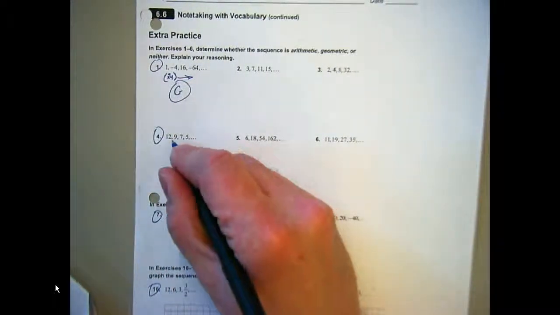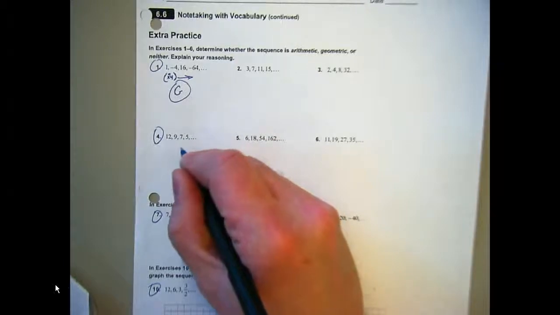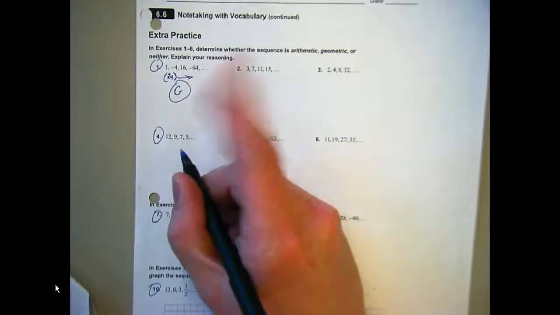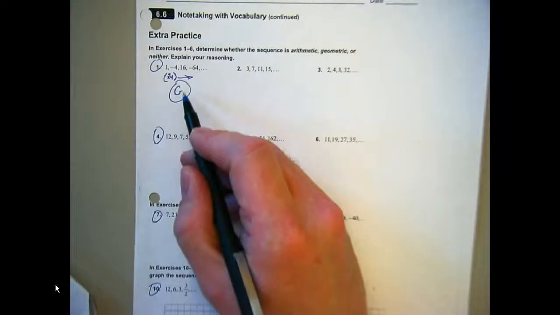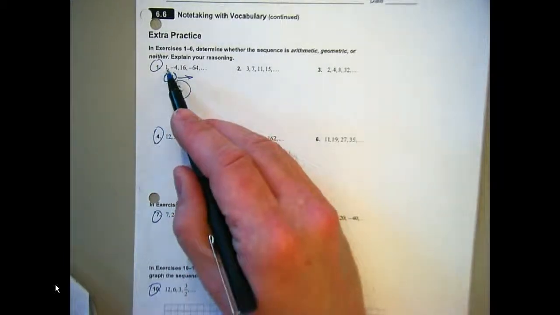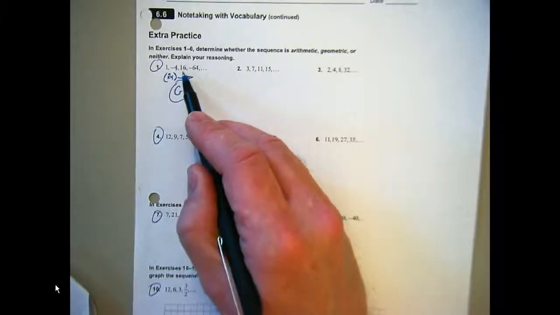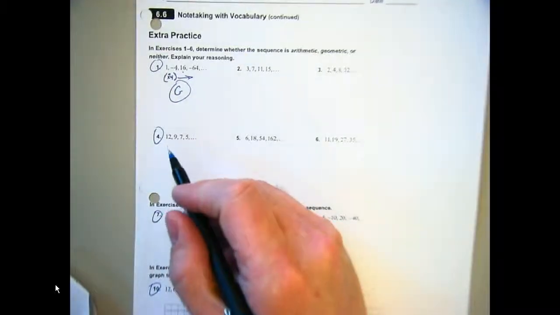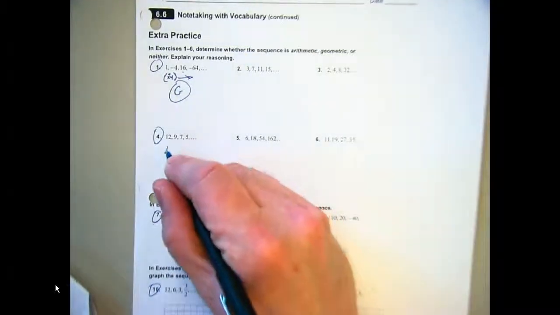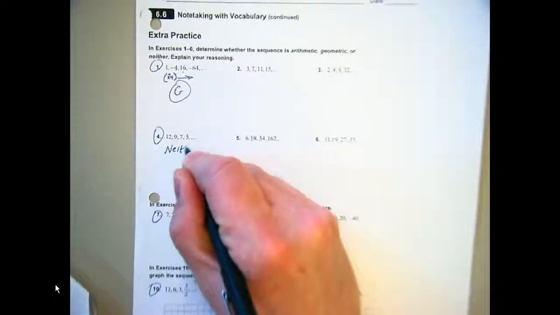Number 4, are we adding a common amount or multiplying a common amount? Yeah, what's your question on the first one? Yep. So when I multiply 1 by negative 4, I get negative 4. When I multiply negative 4 by negative 4, I get positive 16. So number 2, the answer is neither. It's neither adding the same amount or multiplying by the same amount.